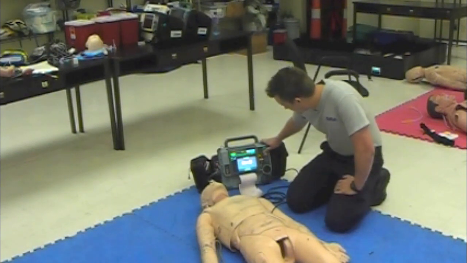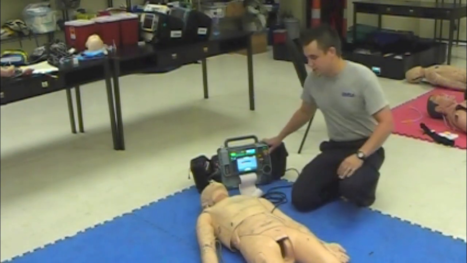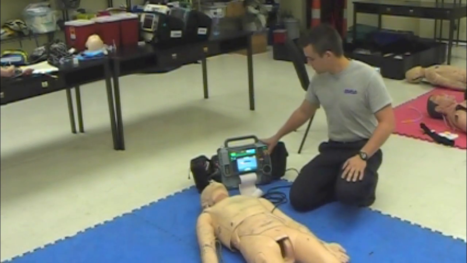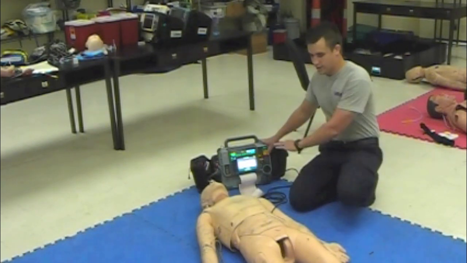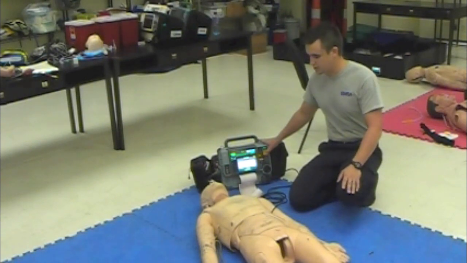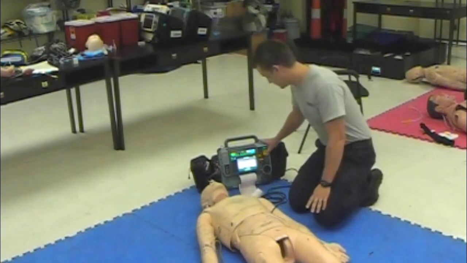Synchronize it, and still giving ventilations as I charge it up. Okay, off ventilations, I'm going to watch my patient, make sure no one's touching it. And we're going to shock on 3. Ready? 1, 2, and 3. Shock delivered.